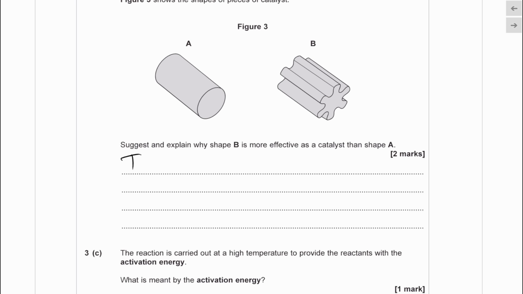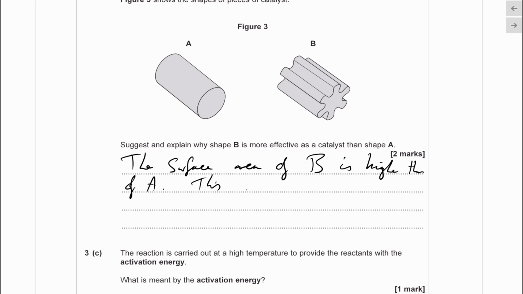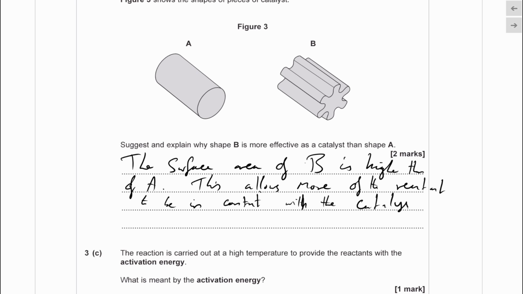So the surface area of B is higher than of A. This allows more of the reactant to be in contact with the catalyst, which equals increased rate of reaction.